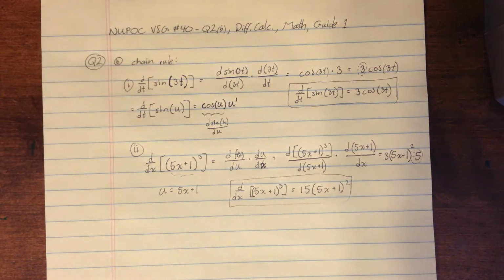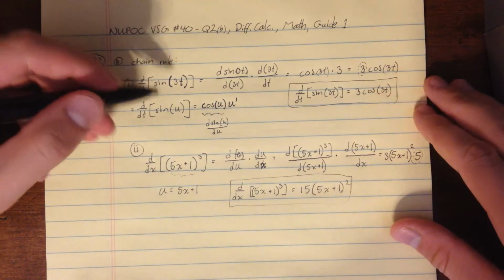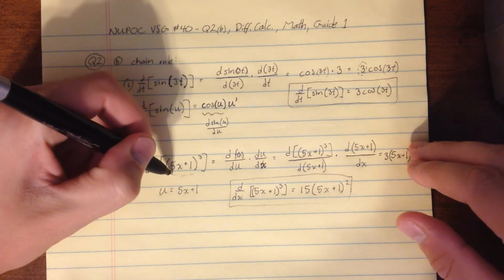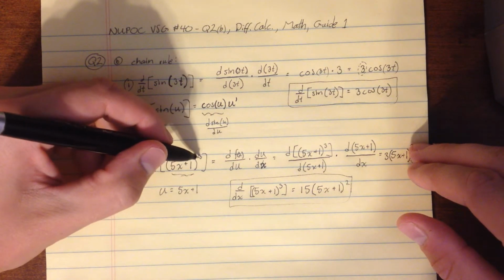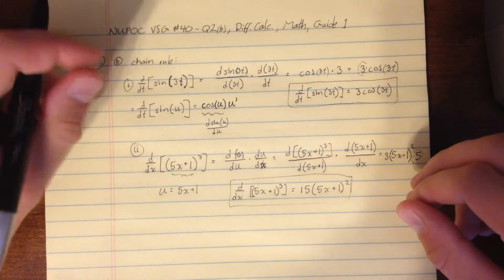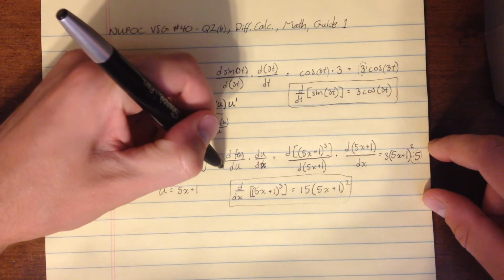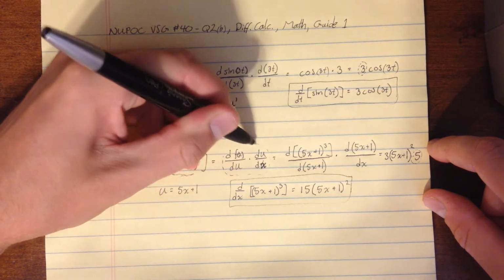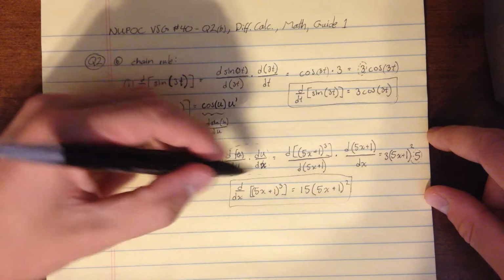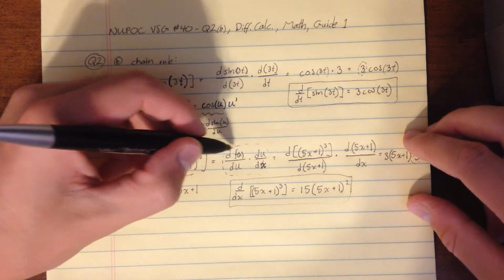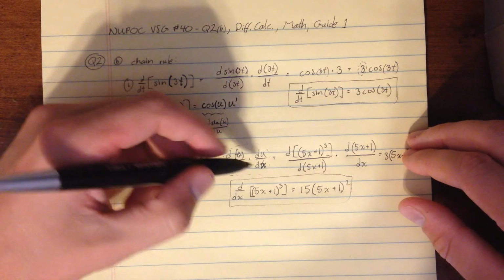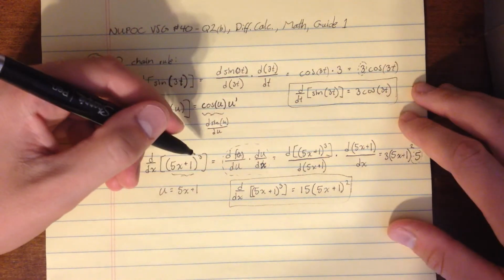So there you go. When you have a function that has an inner part, and then an outer function around that, you just want to chain it out using this form here. You could assign the inner function some variable u, but basically the point is you take the derivative of the whole outer function with respect to the inner function, and then the inner function with respect to your independent variable.